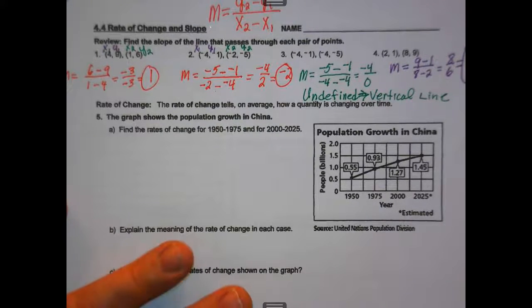Find the rate of change for 1950 to 1975 and 2000 to 2025.